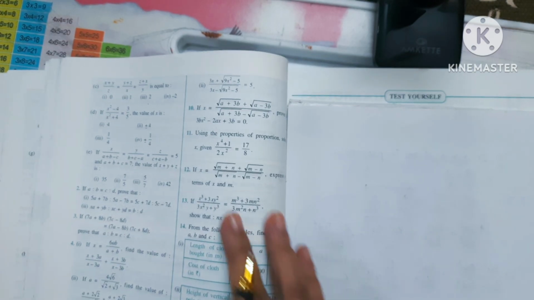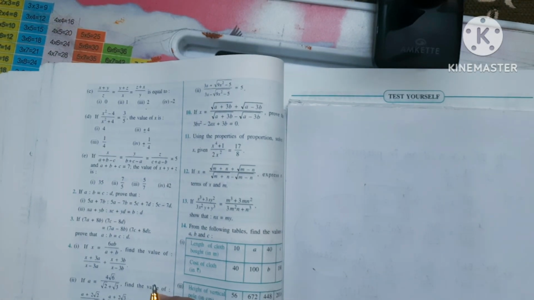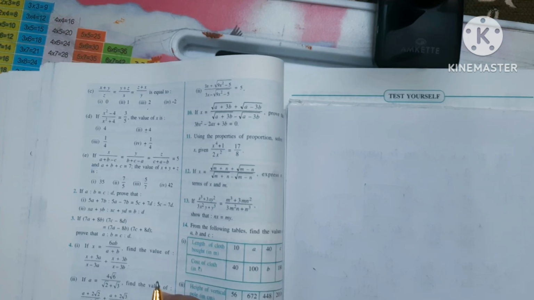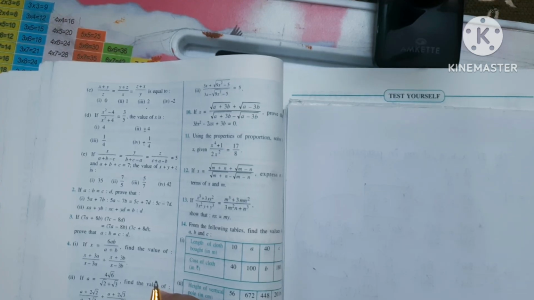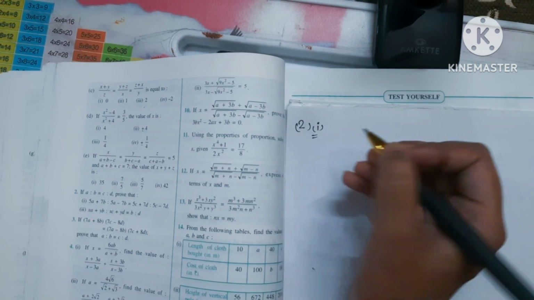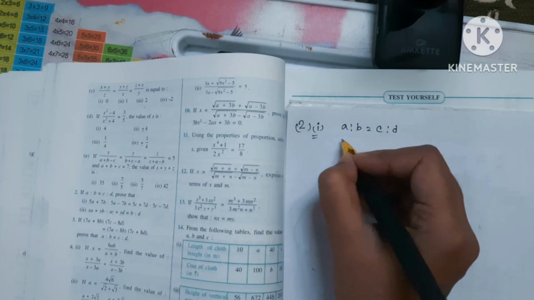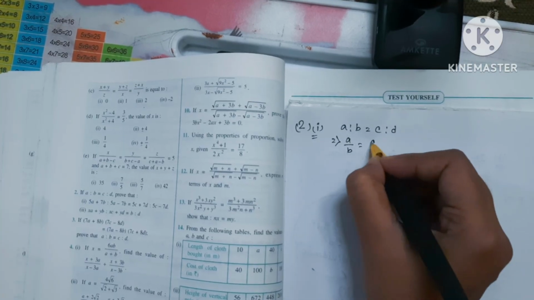Okay. See question number 2. If a is to b is equal to c is to d, then prove that expression. Okay. a is to b is equal to c is to d. That means a by b is equal to c by d.